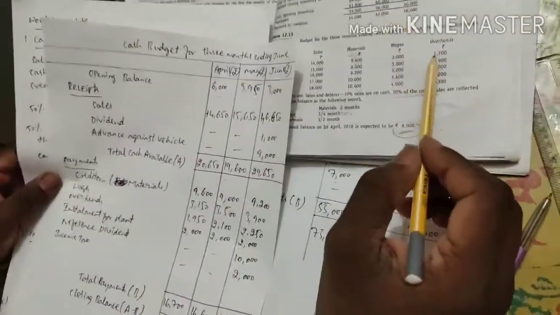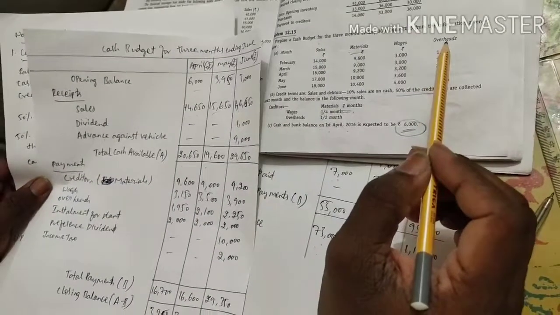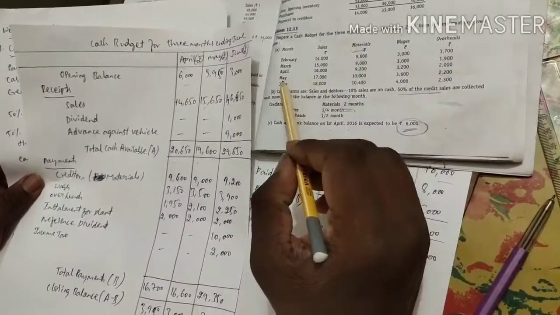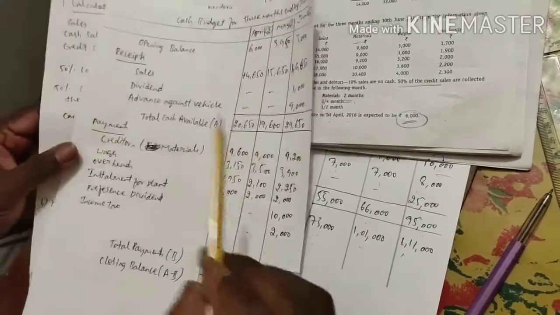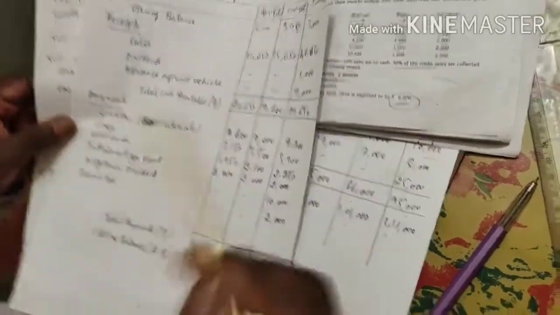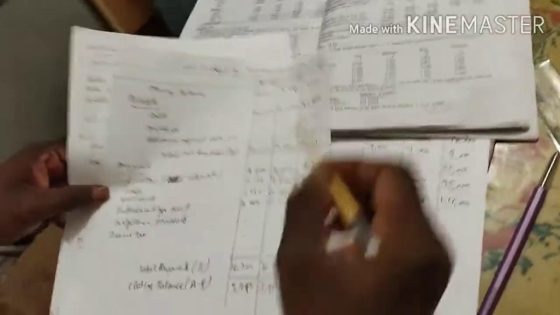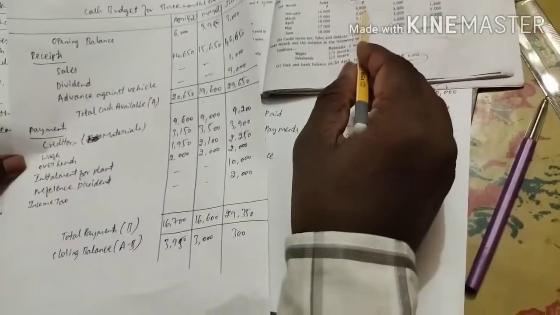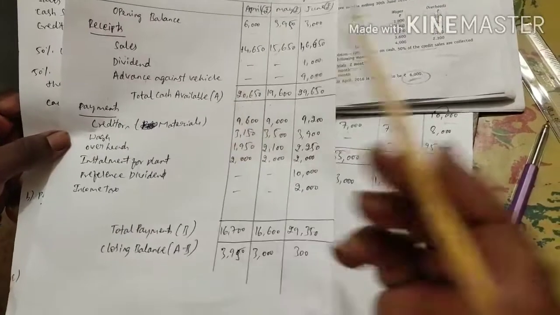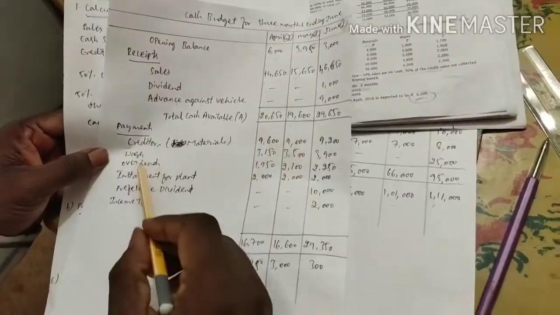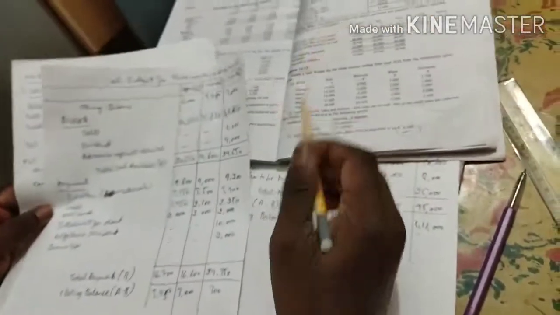The month of May I will pay in the month of June, 9,200. We will discuss that further later. Now creditors is how much? That means the month of February 9,600 I have paid in the month of April, that is for 2 months, 9,600.